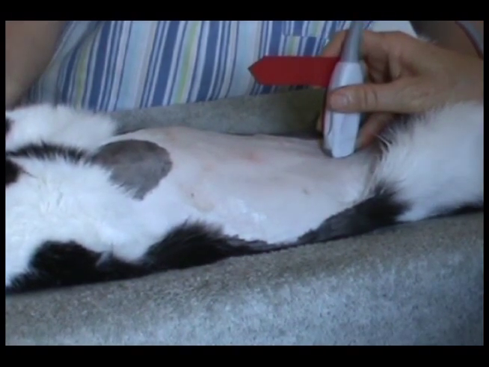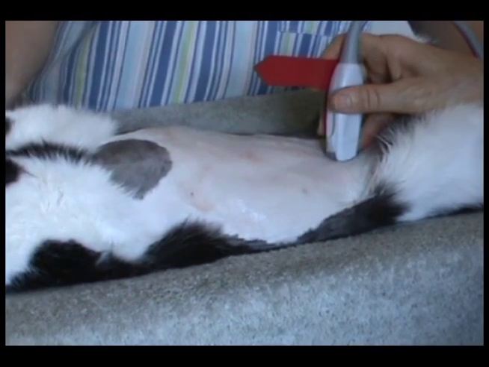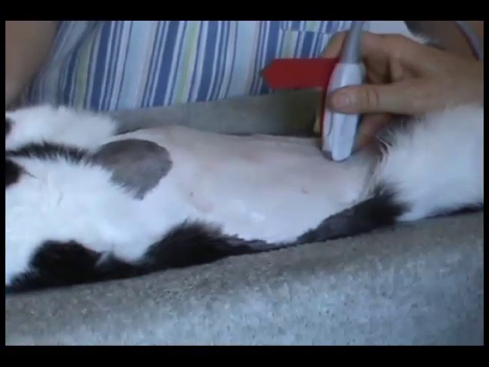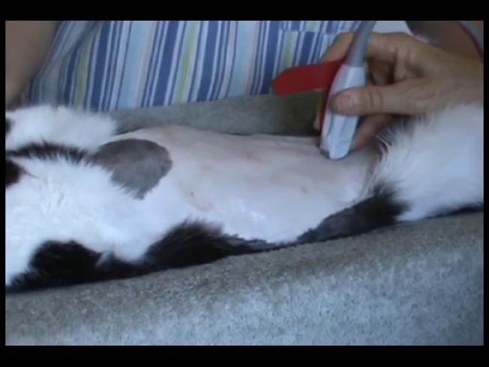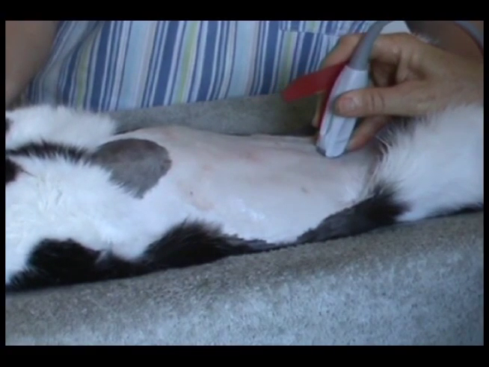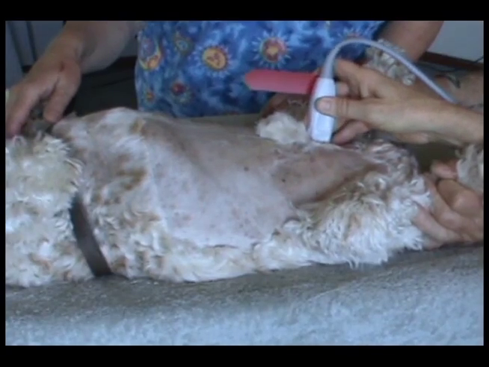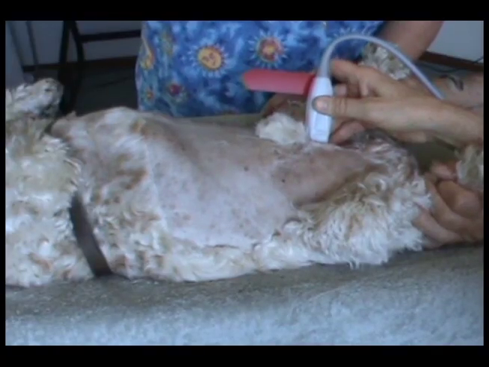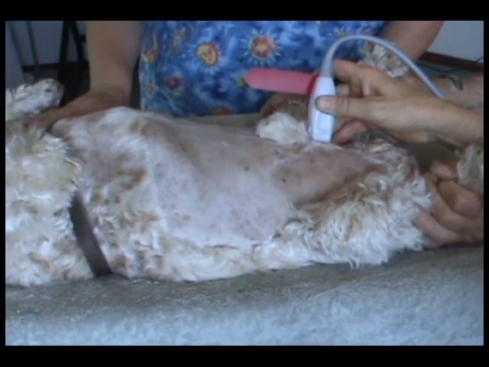enlarged mesenteric lymph nodes. We will use a 16-pound cat to find the urinary bladder. Remember to keep the organ centered on the ultrasound screen to reduce artifact. This is best accomplished by holding the transducer perpendicular to the patient's body and the organ of interest.